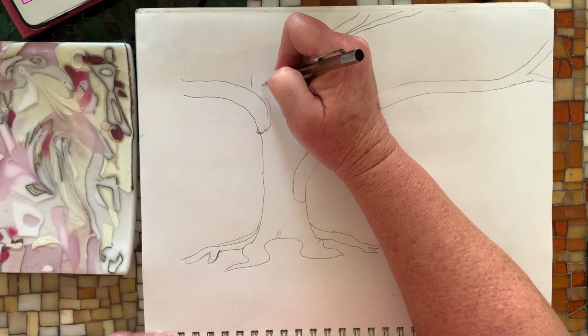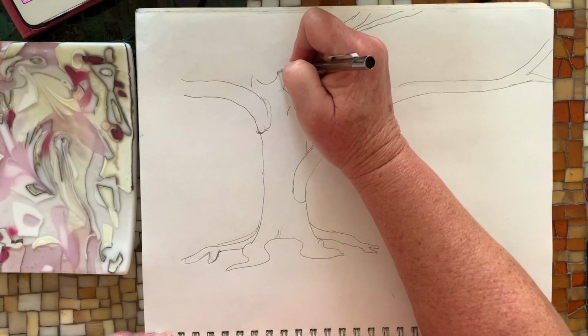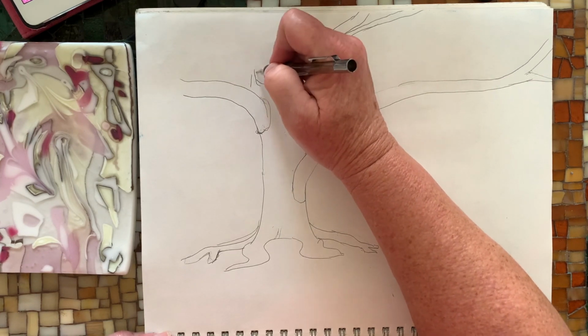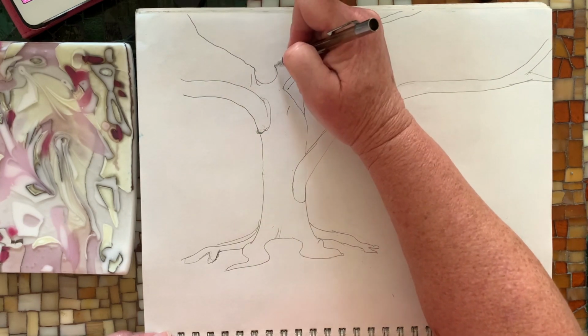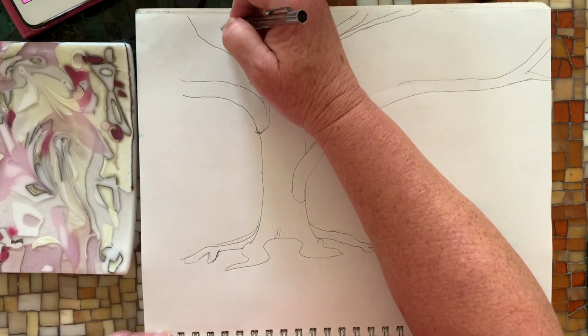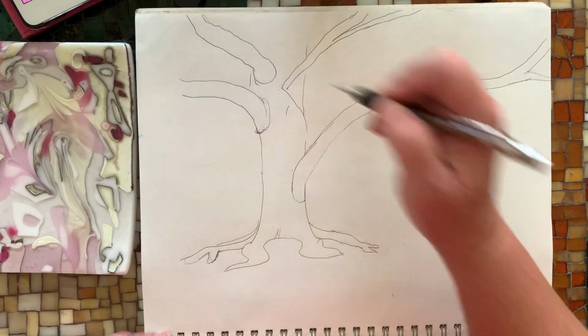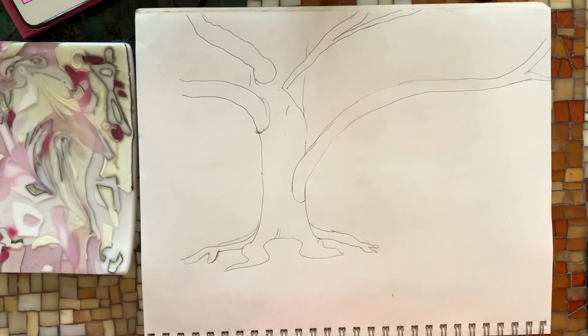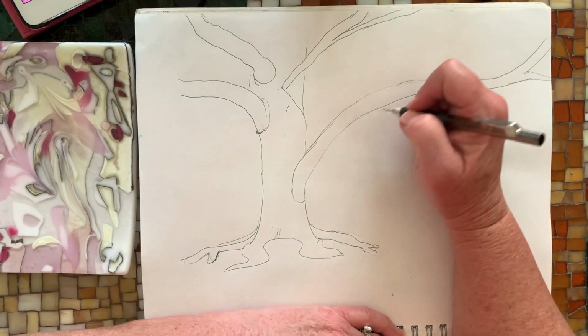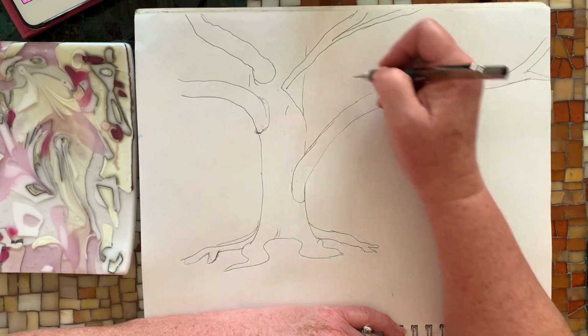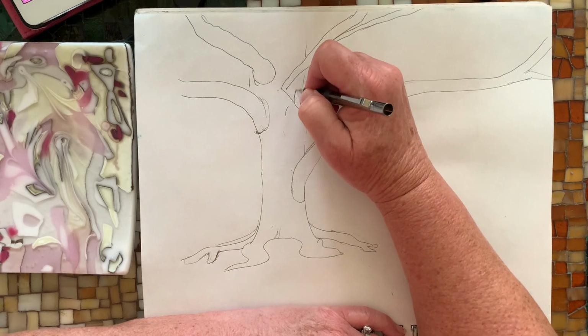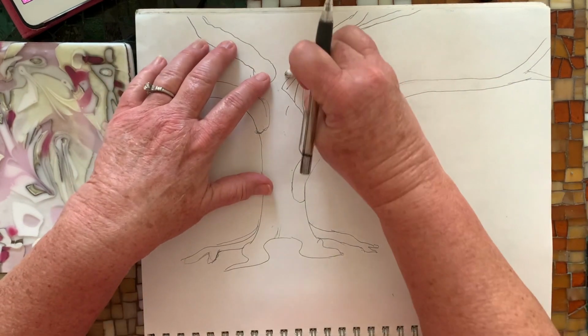And there's another branch that starts right in the center here, comes out, and then goes up, comes out, and then it goes up. Okay, now we've got to get our twigs. These really aren't twigs as much as, see, this one right here has to start more like that.